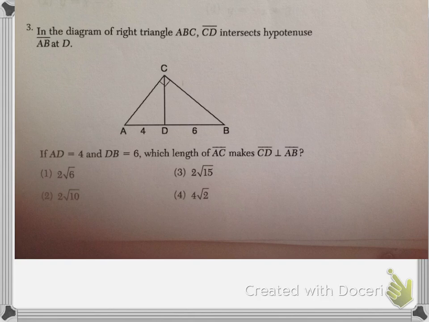Okay, here's problem number 3. And we're given that AD, that's over here, is 4, DB is 6, and we want to know what AC, so AC is over here, has to be, so that CD is perpendicular to AB, meaning that the altitude rule or leg rule would work.